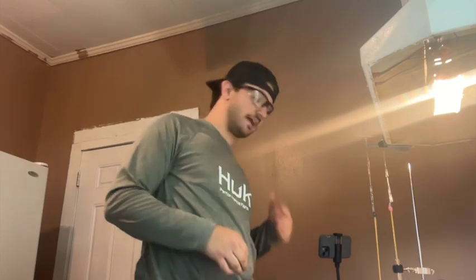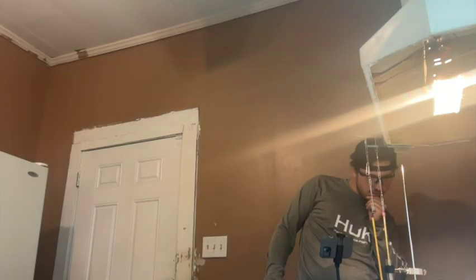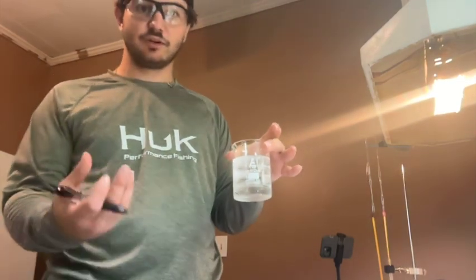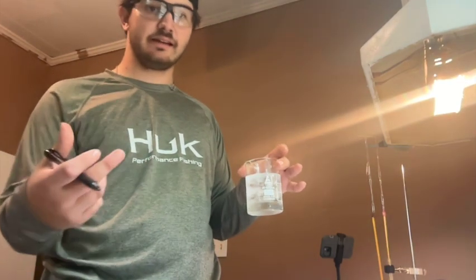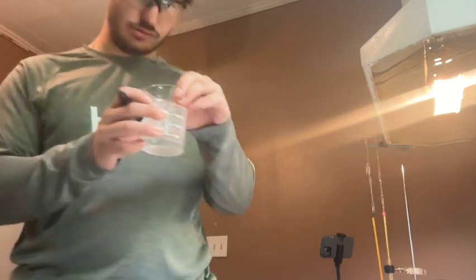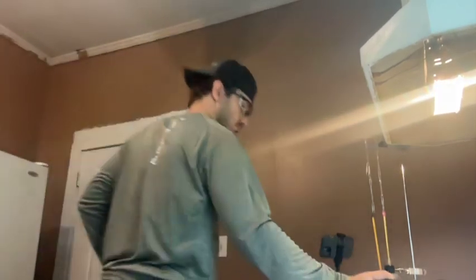So after about 26 minutes, it started melting at approximately 48 degrees Celsius. So I have my ice bath ready for when it comes out of the water, then I can immediately put it into the ice bath. It's almost done melting.